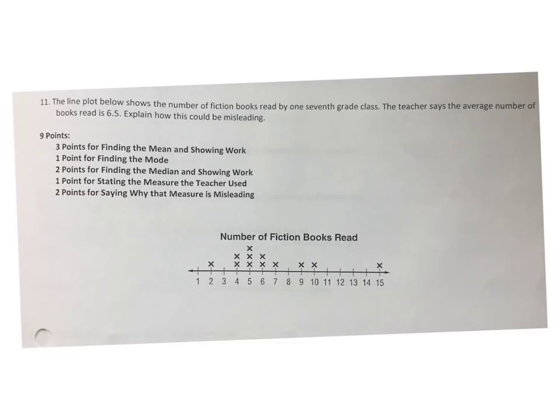The last question says, the line plot below shows the number of fiction books read by one 7th grade class. The teacher says the average number of books read is 6.5. Explain how this could be misleading. This question is worth 9 points altogether because there are different ways that you can find a measure of central tendency. One way is to find the mean of the data. So 3 points are going to come from finding the mean.